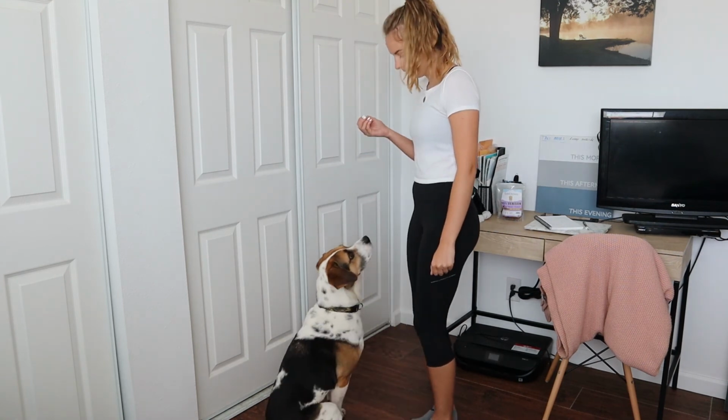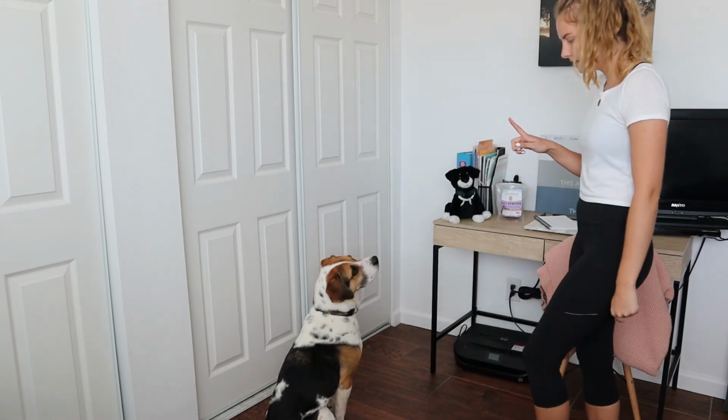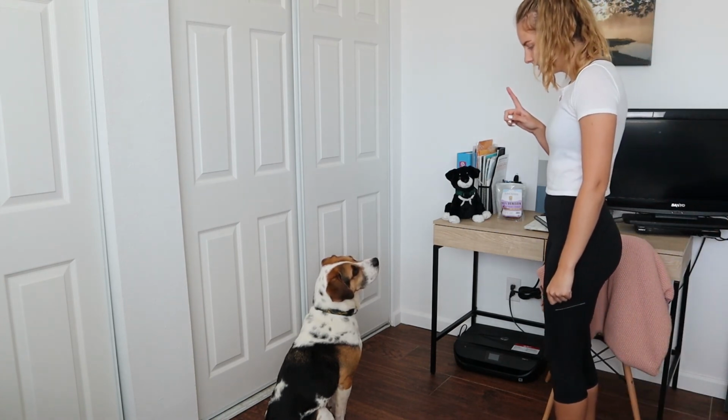The next command that we're going to work with is the wait command. So with wait, we've kind of already been adding duration and distance, because we have the walk away, wait, walk back to them, having them hold it a little bit longer. Sit. Yes. Wait. Yes. Yes. So this is creating distance. Yes. Yes. Okay.